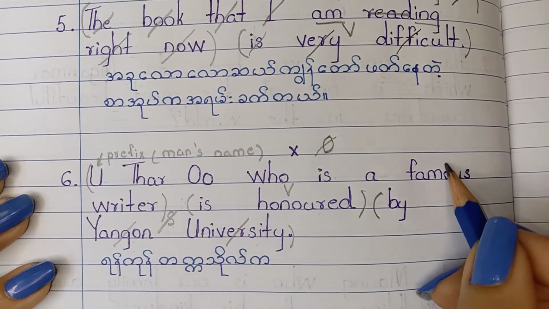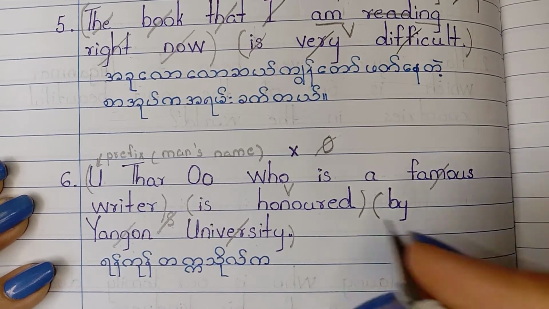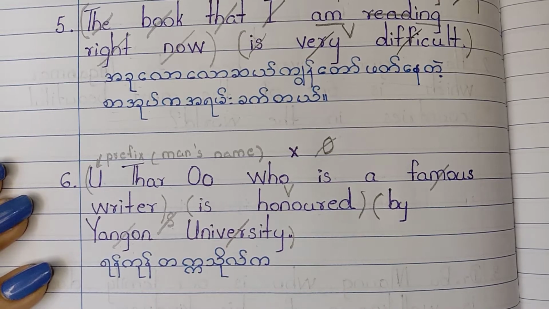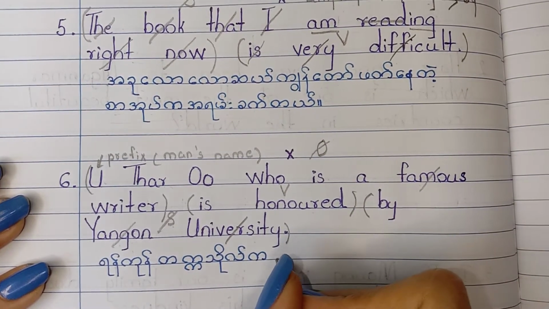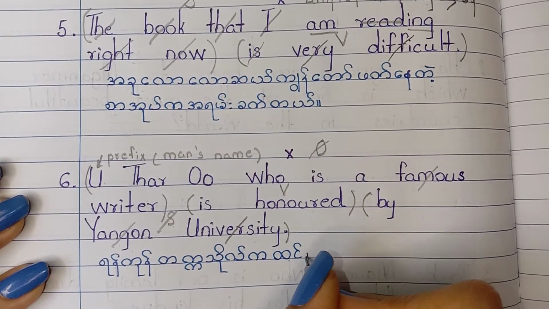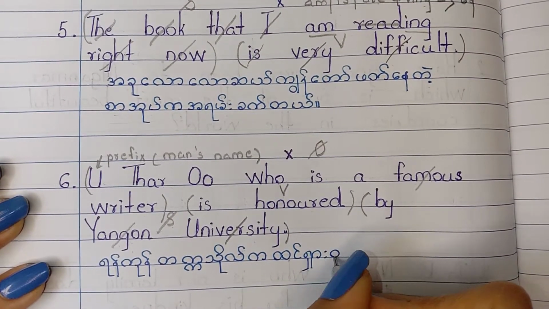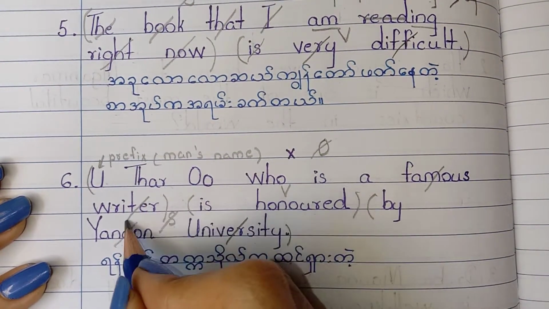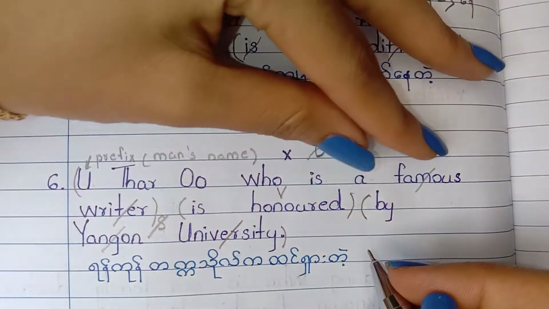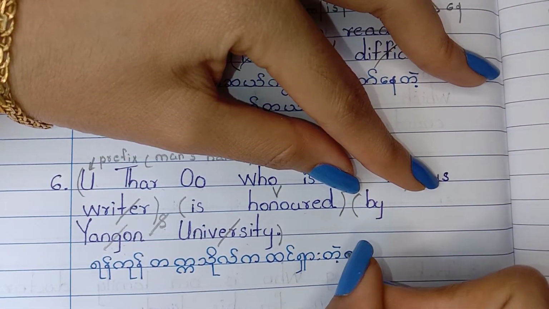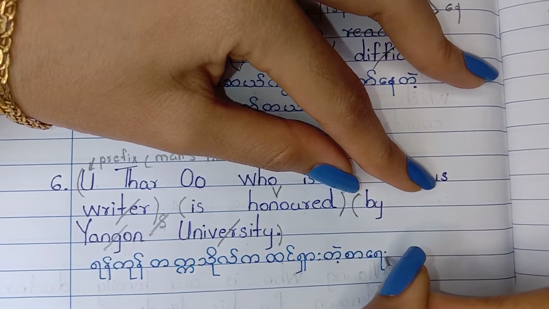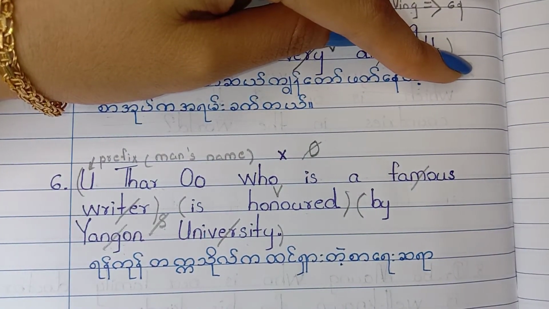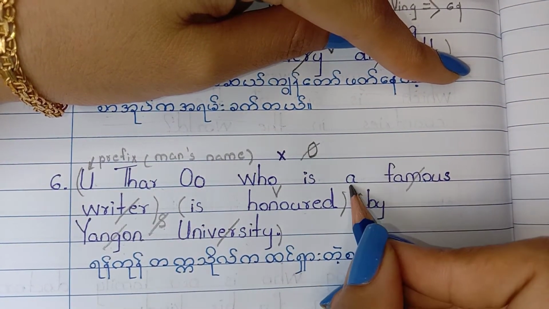Famous means ကျော်ကြားတဲ့ or ထင်ရှားတဲ့. Here, I want to write ထင်ရှားတဲ့. That's famous. And then writer means စာရေးဆရာ. That's writer, စာရေးဆရာ. And then a means တစ်.